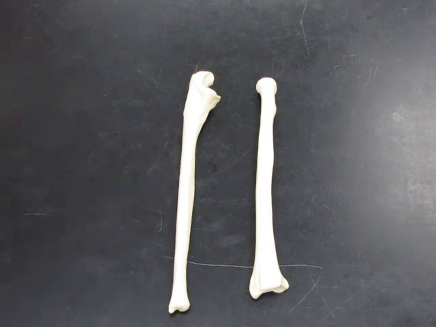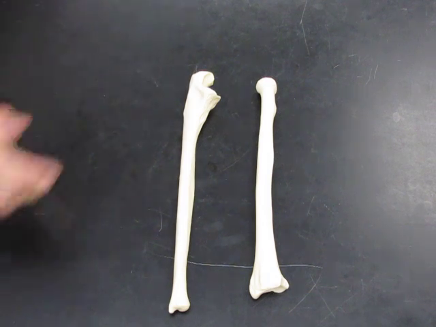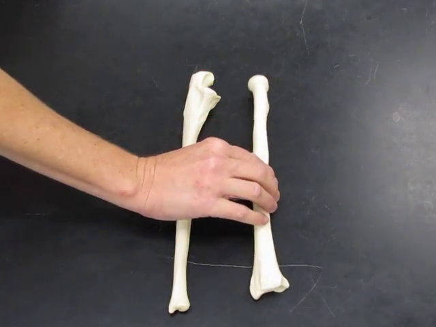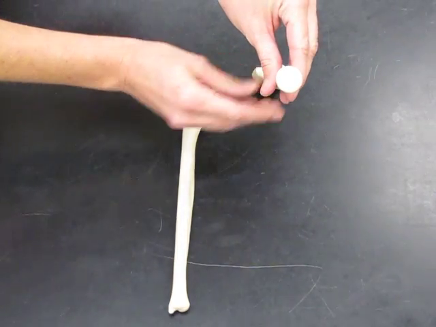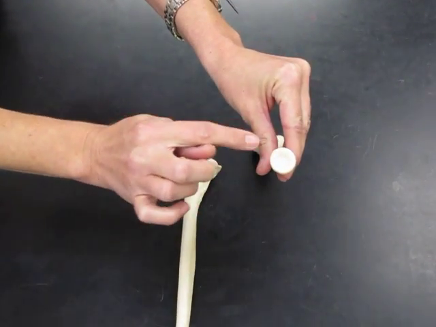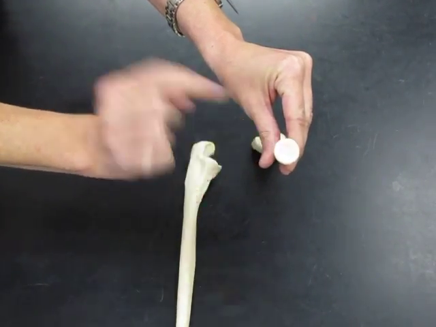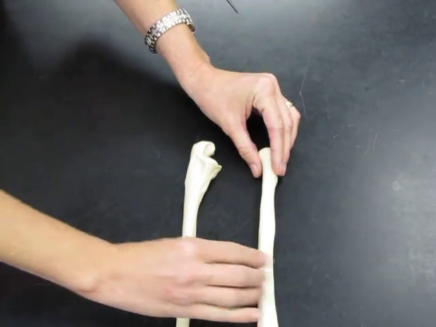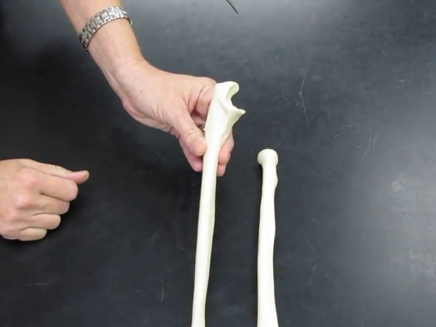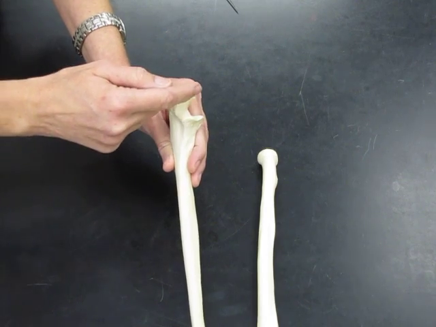Okay, we're continuing on with the appendicular skeleton. Now we're going to be looking at the lower arm bones, the radius and the ulna. The way to pick out these bones is the radius, if we look at the end, has a radiodial on it. See? Radiodial, radius. If we look at the ulna, we can see that it's monogrammed. See? It's got a U in it.